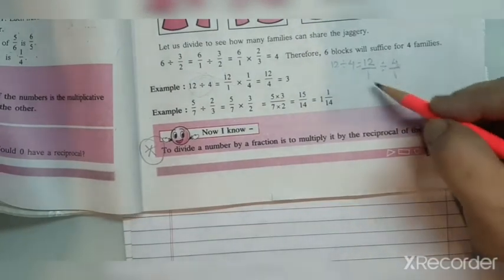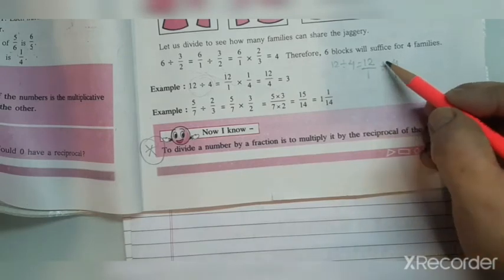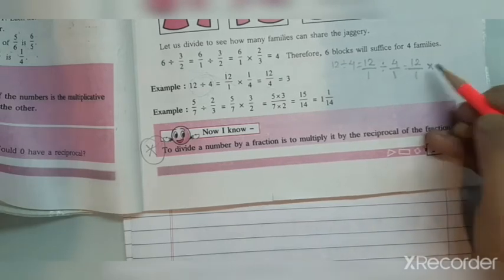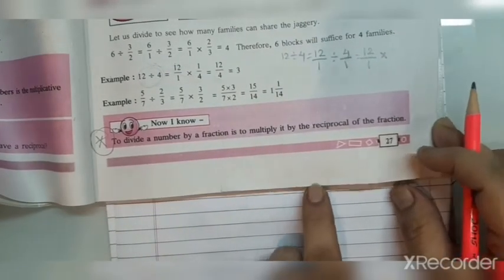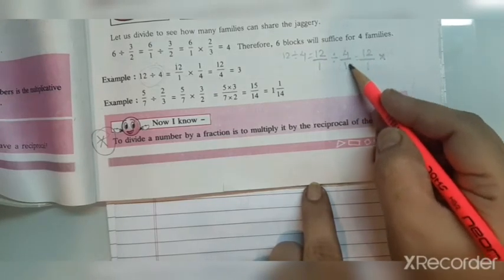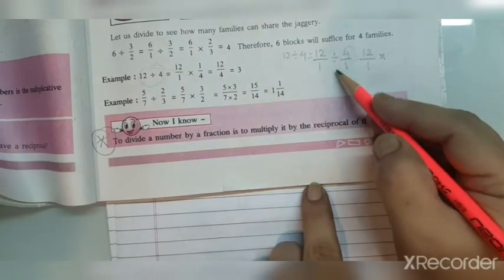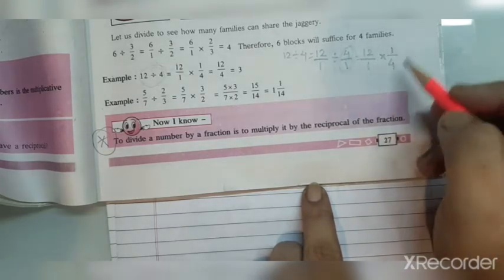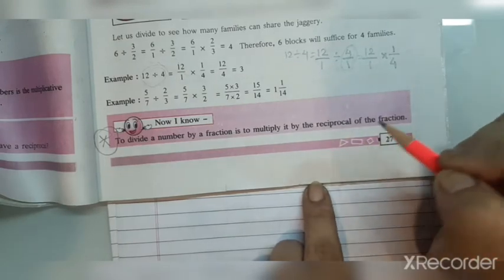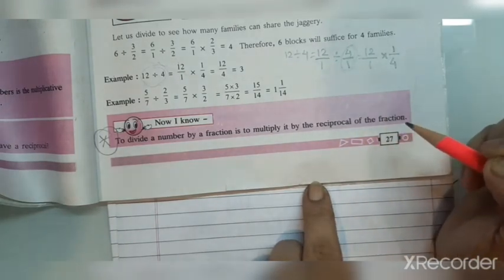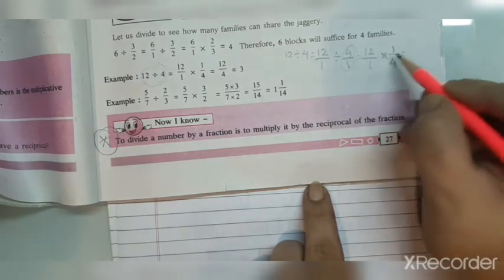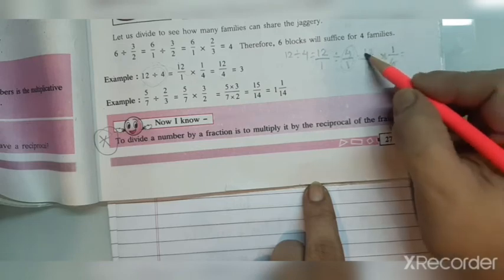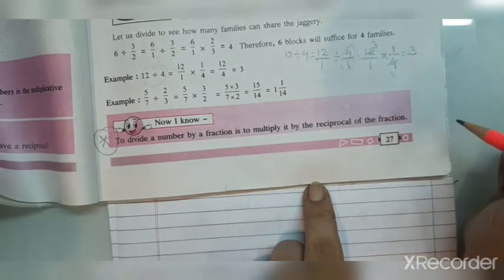As I told you, when there is a division of fractions, we have to convert division to multiplication. So I will write here 12 upon 1 multiplied by. And when we convert it to multiplication, for the second number we have to write its reciprocal. 4 upon 1, what is the reciprocal? 1 upon 4. And now we have to carry out the same multiplication of fractions as we do. Since 12 and 4 are in the same table, we can do here 4 ones are 4, 4 threes are 12. So the answer is 3.